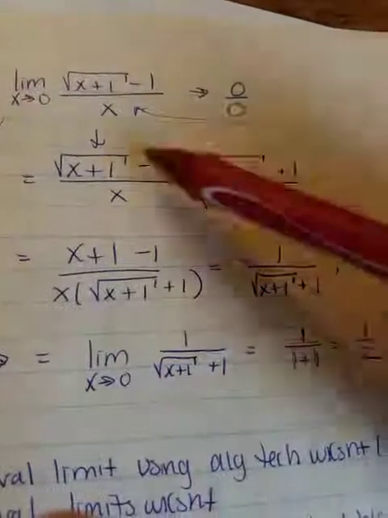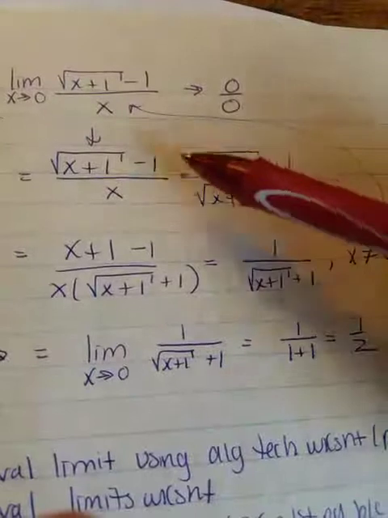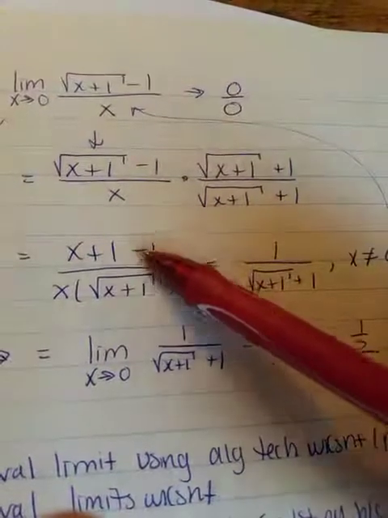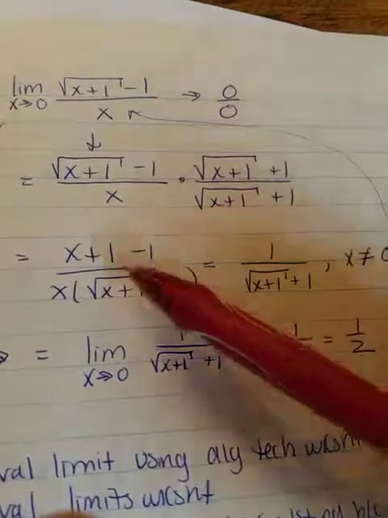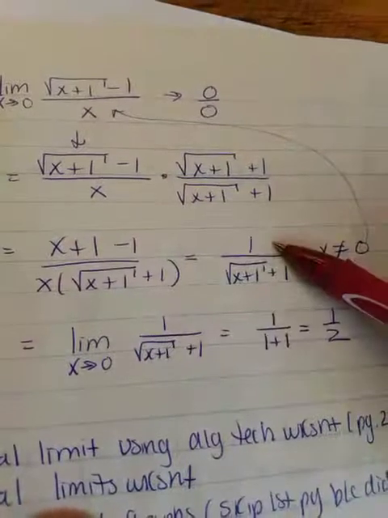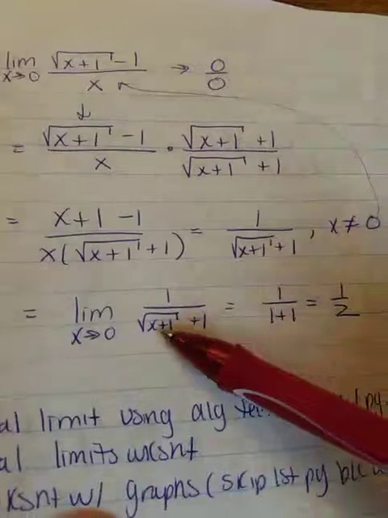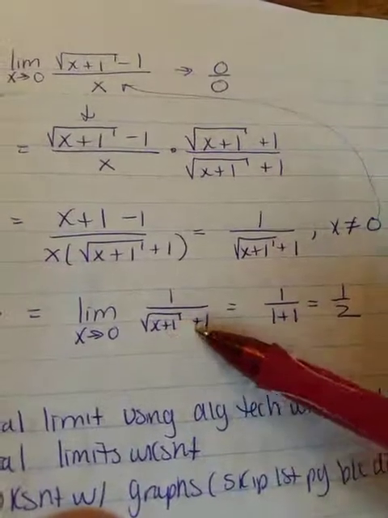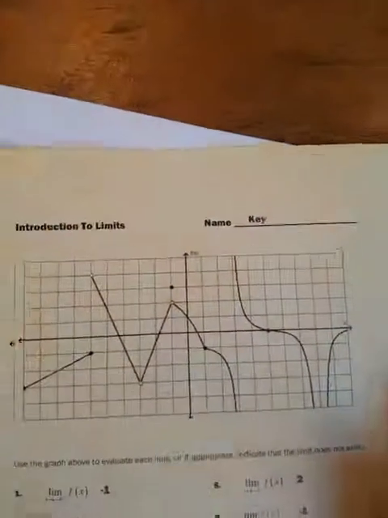So notice I multiplied by the conjugate of your numerator. If we multiply that all out, you'll end up with x plus 1 minus 1 over, notice how I left the x out, times root x plus 1 plus 1. So 1 minus 1 gives us 0. The x's cross out. You're left with 1 in the numerator and just root x plus 1 and then plus 1. So now we can put 0 in here. We'll have 1 divided by root 1 plus 1, which is 2. So our limit is 1/2. So again, next year in calculus, no matter which calculus you are taking, you will get way more into this. This is just scratching the surface.